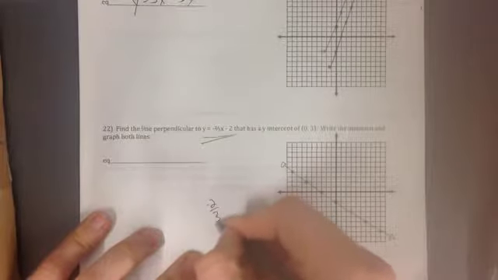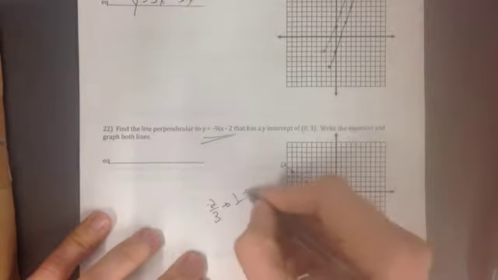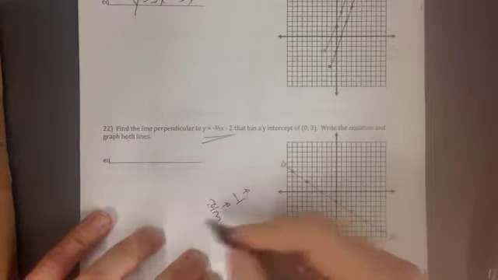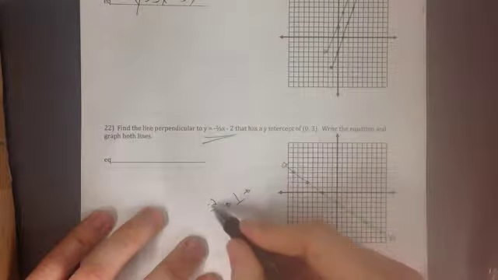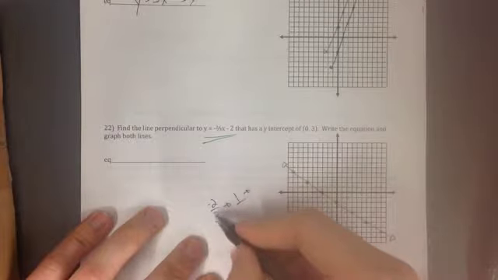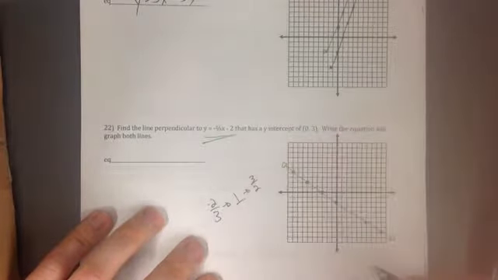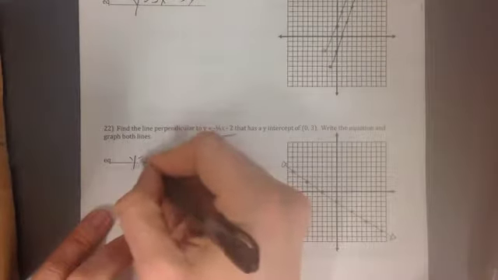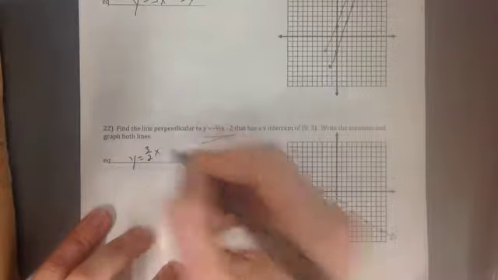So instead of negative 2 over 3, I want to be perpendicular. That's going to be the opposite reciprocal. So it's the flipped version. This slope is negative. My new slope is going to be positive. This slope is 2 over 3. My new slope is going to be 3 over 2. So I'm going to get y equals 3 over 2x.